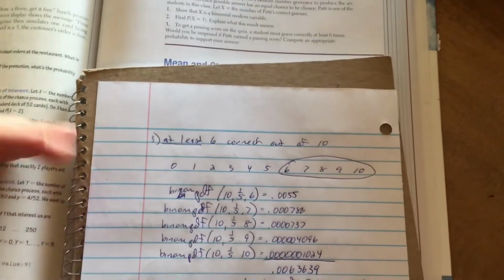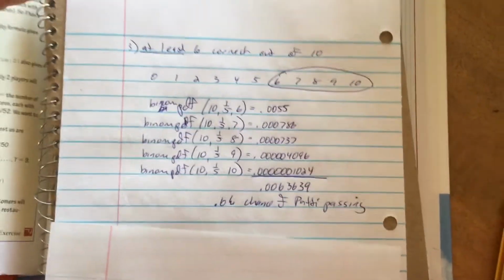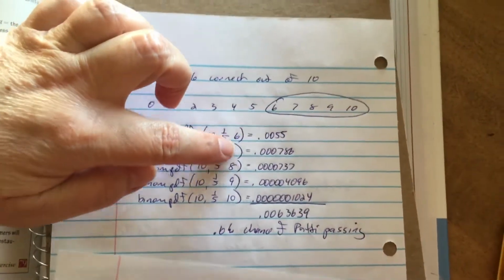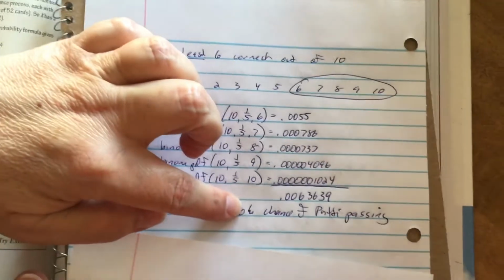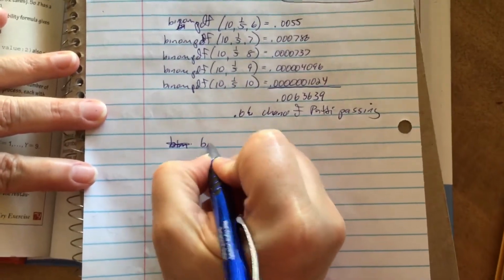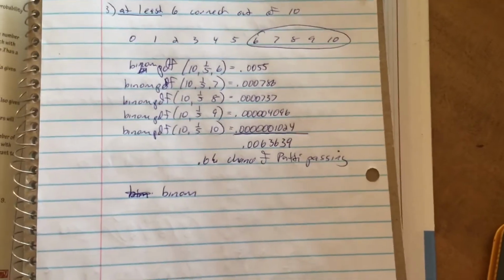Now, again, what if I asked you, there were 100 questions on the test, and I said you had to get at least 60 correct. You're not going to do 60, 61, 62, 63, all the way through 100. That would take forever, okay? So what we're going to do is use a binomial... Wait, if it was 60 out of 100, can you just boil it down? No, you have to really do each individual one, because there's a different probability of getting 60 correct, 61, 62.